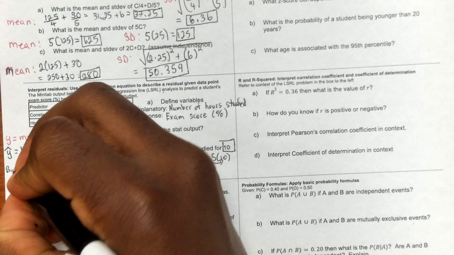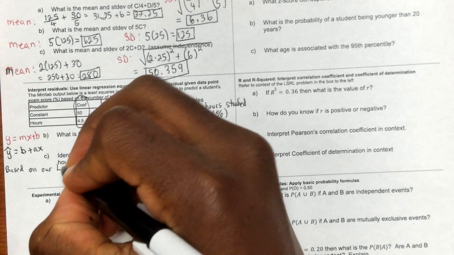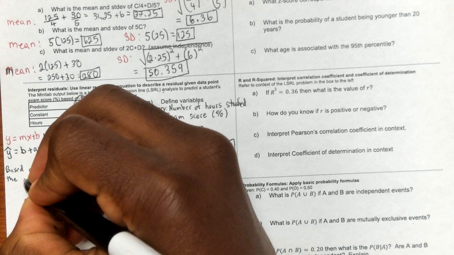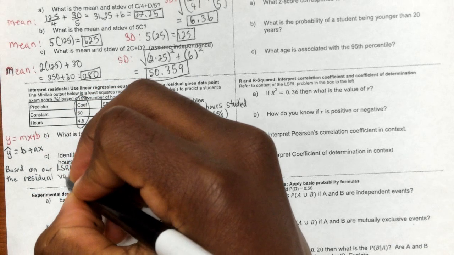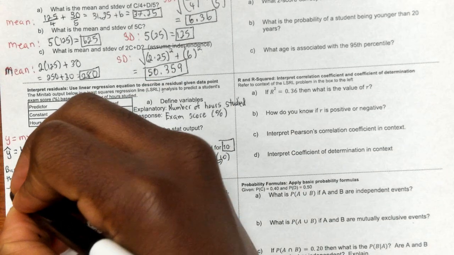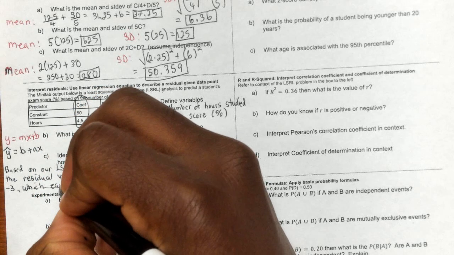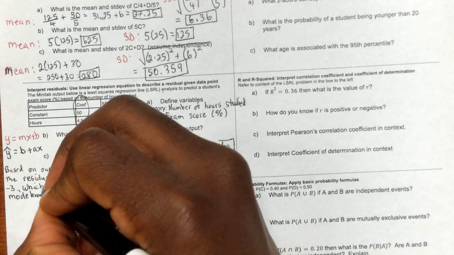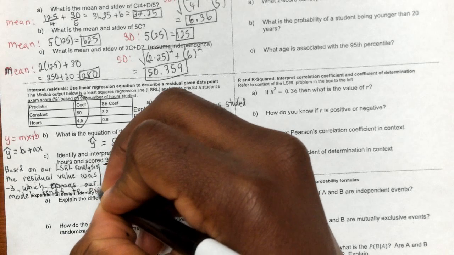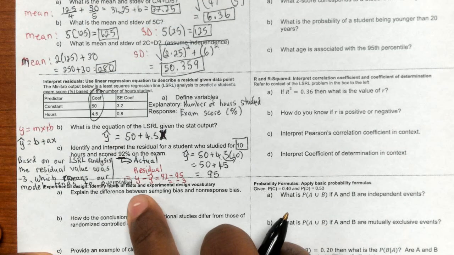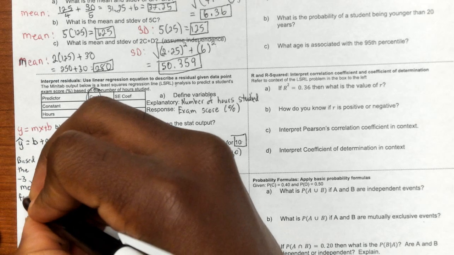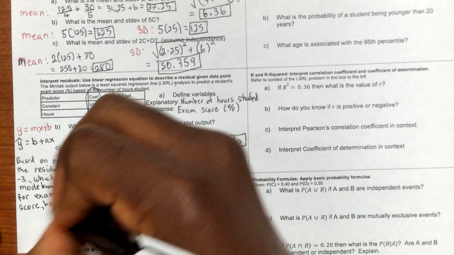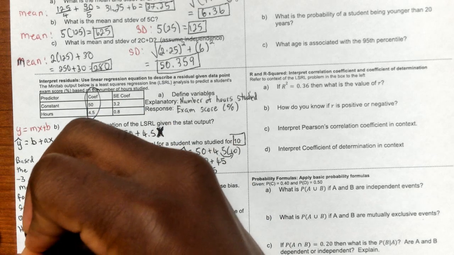So the interpretation would be based on our LSRL analysis, the residual value was -3, which means our model tends to overpredict for exam score based on number of hours studied.